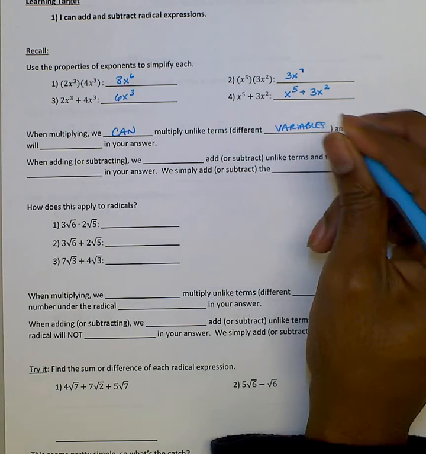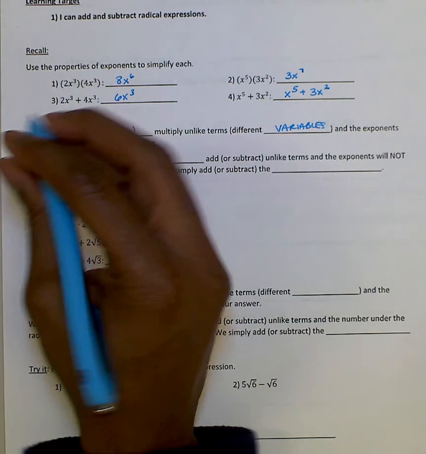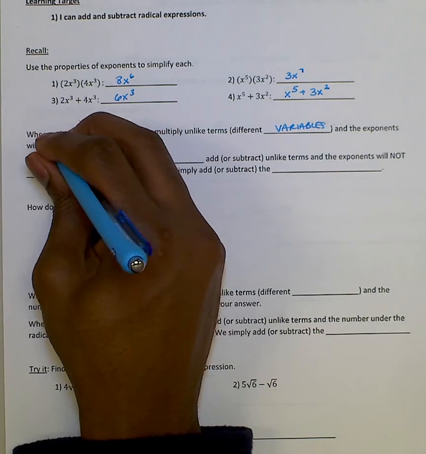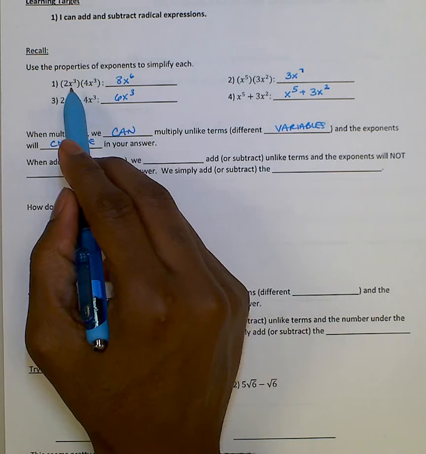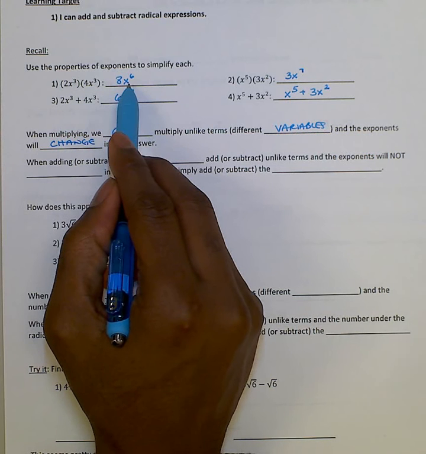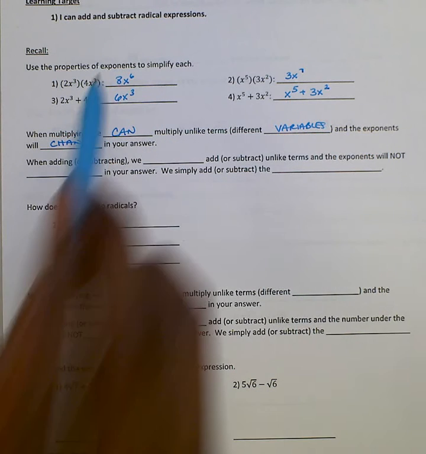And the exponents will change in your answer. So notice here we had x to the 3rd times x to the 3rd, and that gave us x to the 6th. When we multiplied, the exponents changed.